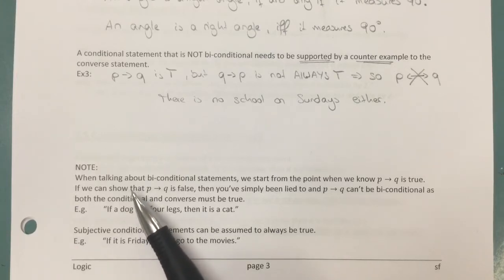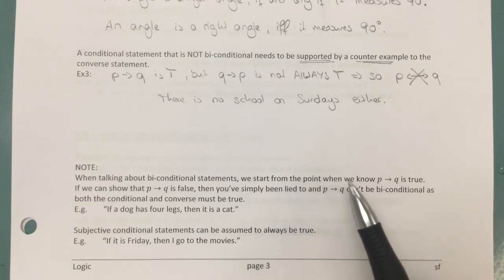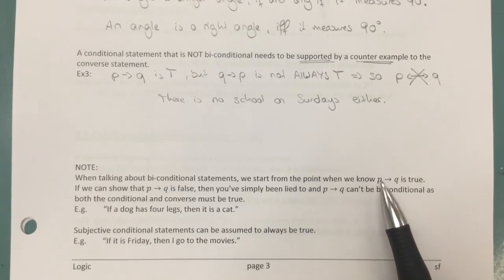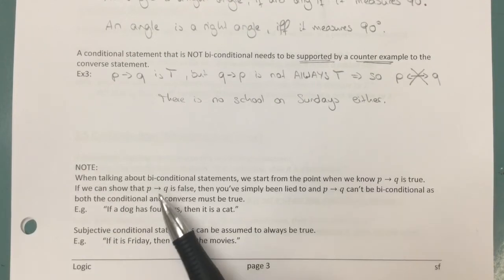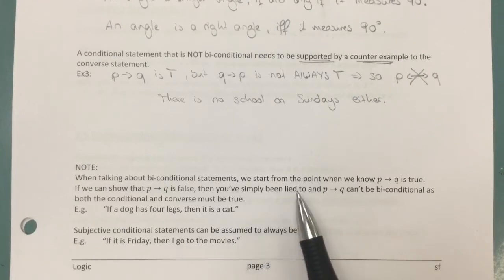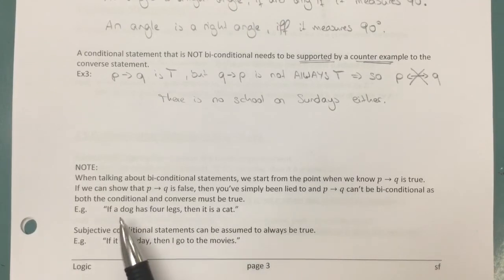Now, as we determine if a statement is true or if it's not true, there are a couple of notes that need to be made. The first one is that we always start from the point where we know or assume that the conditional statement is true. If the conditional statement is not true, then you've just simply been lied to and you won't get a biconditional statement at all because both of them have to be true. One example would be if a dog has 4 legs, then it is a cat. So that's definitely not true, so I don't even have to worry about the converse statement anymore.